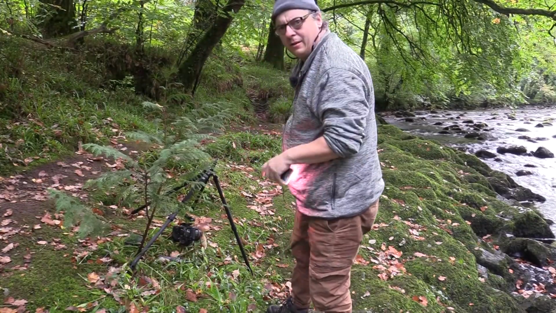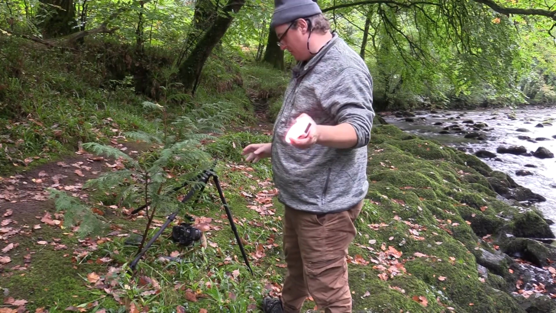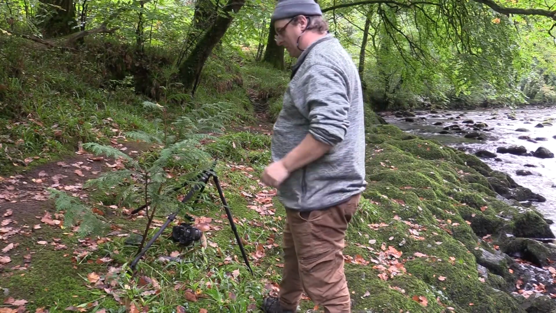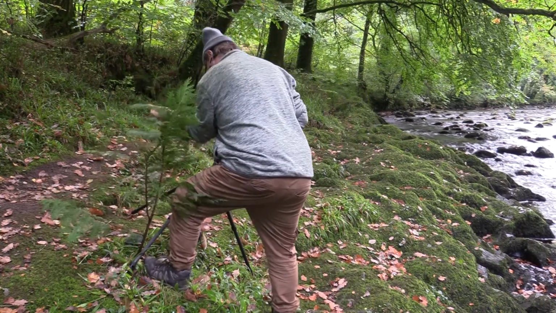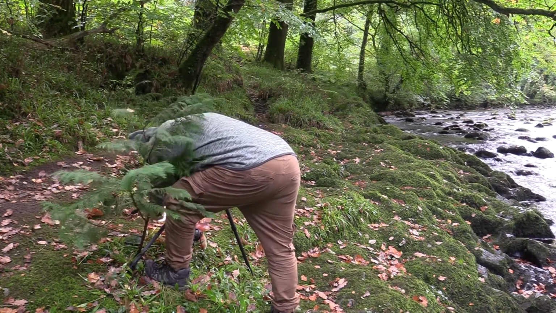Whew. Okay, so it's not going to be the most impressive angle, but I'm going to give it a shot and see what it looks like. Destroy the bush in the meantime.